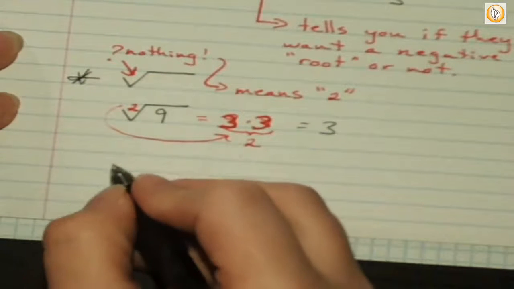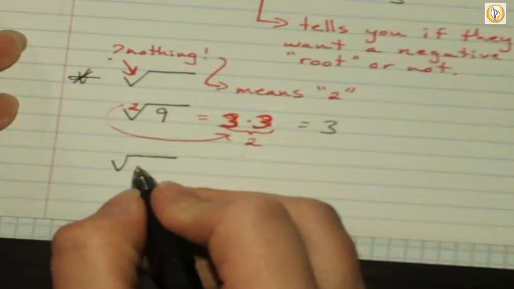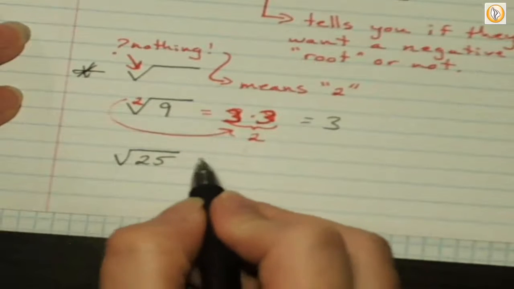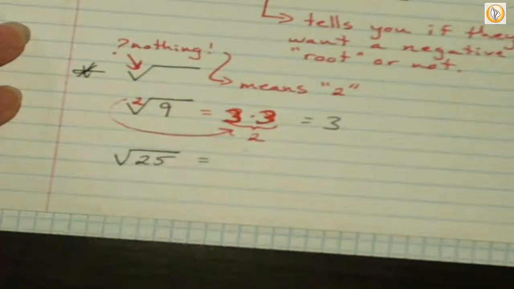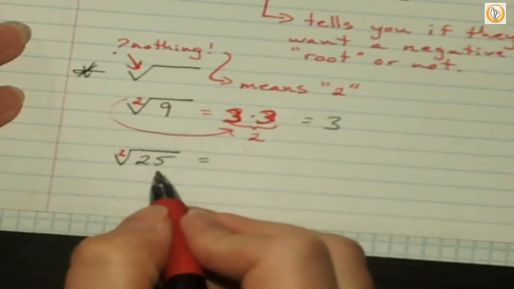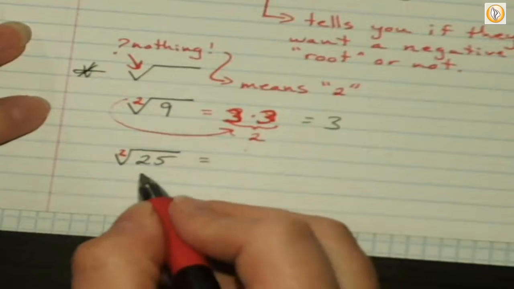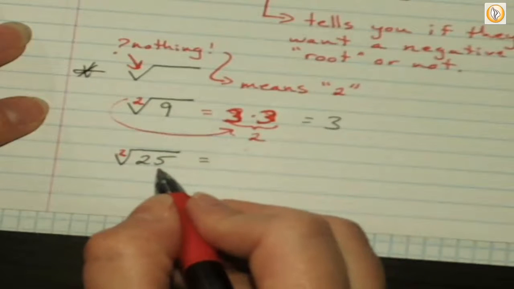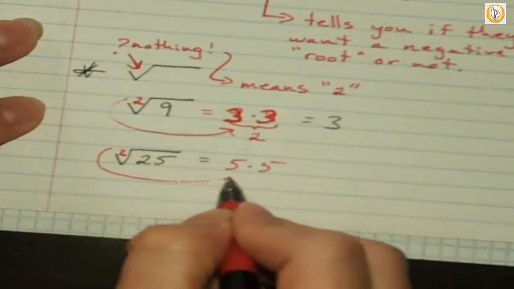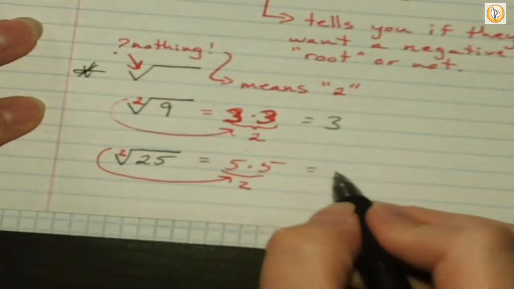So, for example, if I had 25, Emily, is there a root there? Is there anything there? What do we assume is there? 2. That means we have to find a number times itself. How many times? 2 times. What number times itself 2 times gives us 25? That's right. 5 times 5. There's your 2. So our answer is 5.